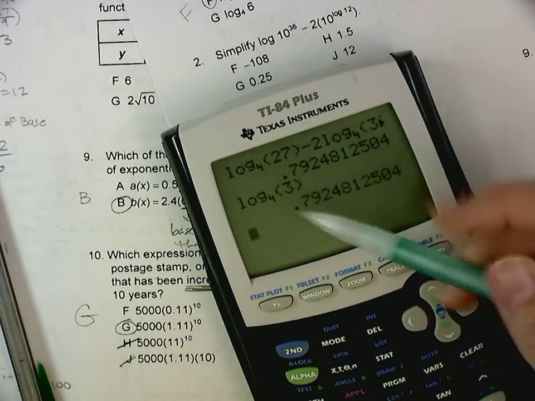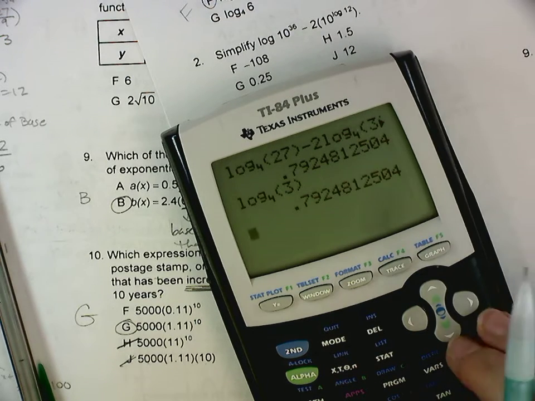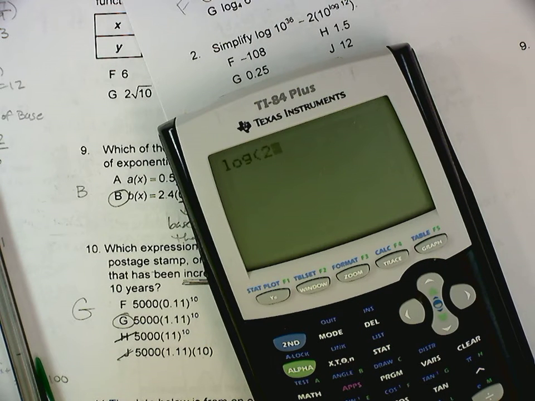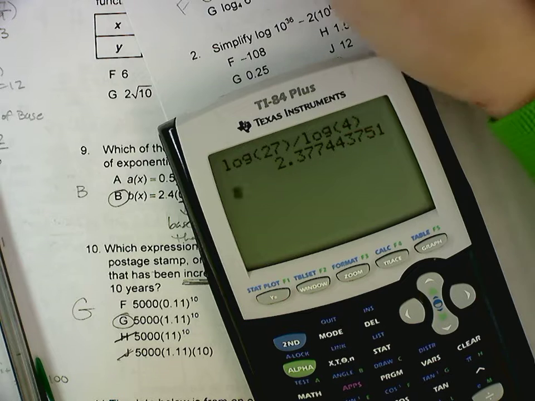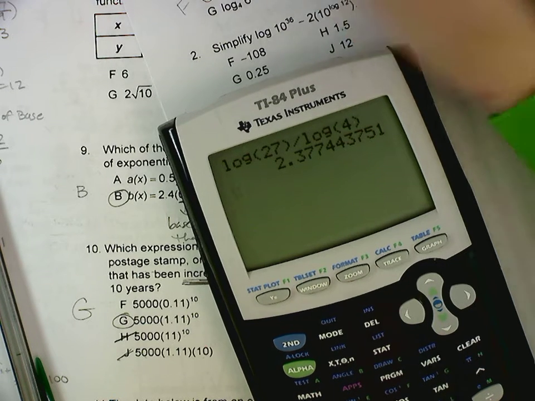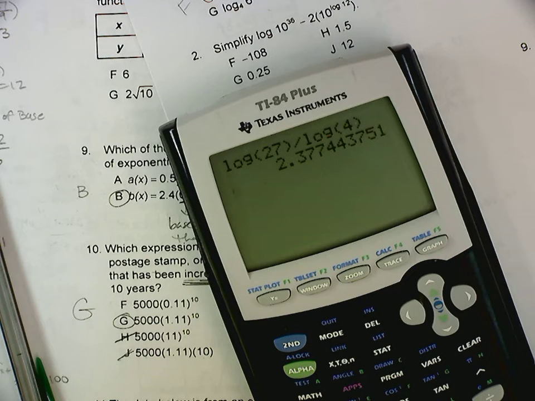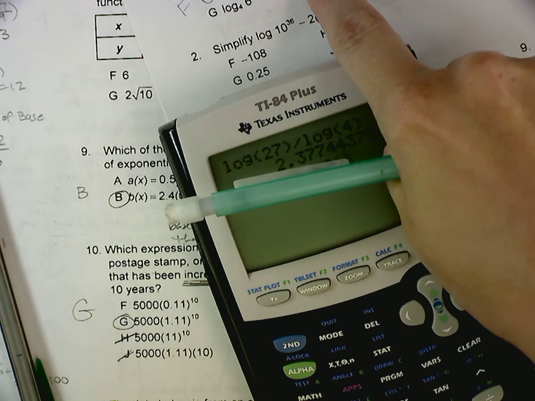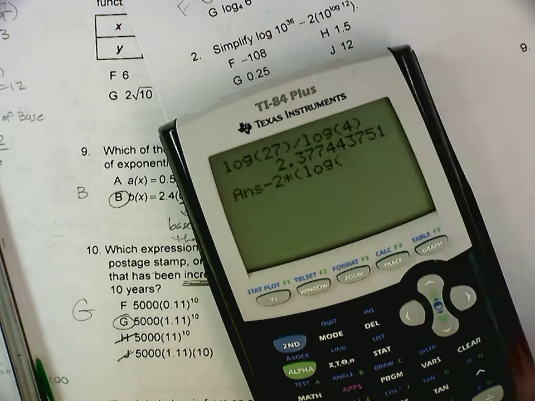Now, if you don't have the log base, remember you can always do the change of base formula. So if you have log base 4 of 27, that's the same thing as the log of 27 divided by the log of 4. Right? And if it's log base 4 of 3, it's the log of what?